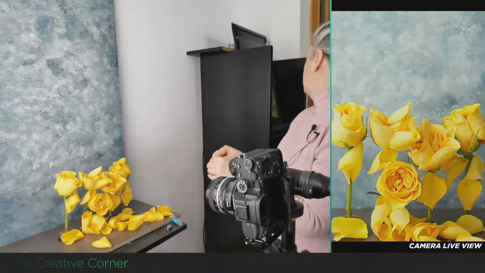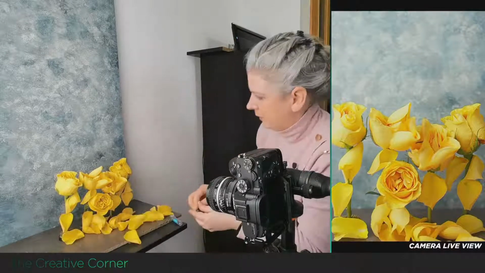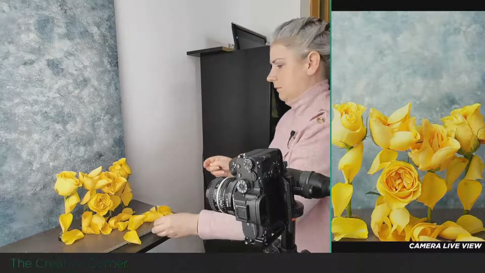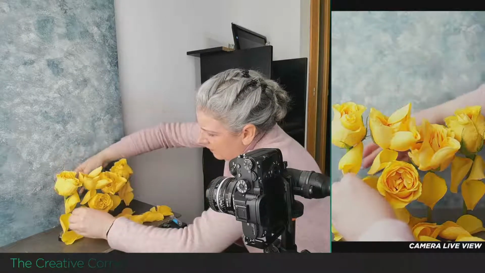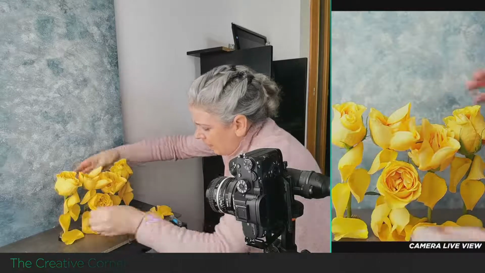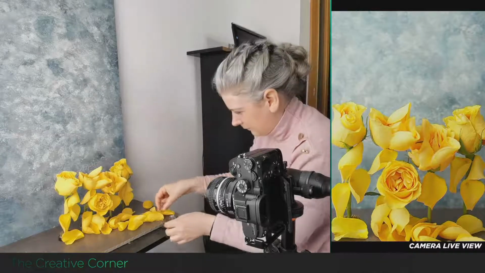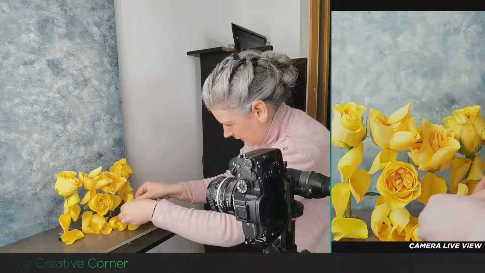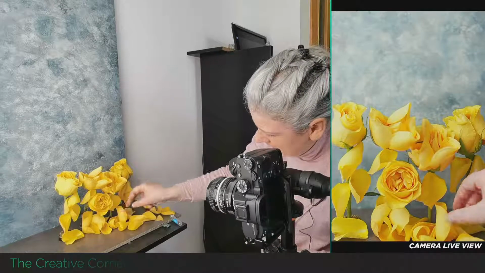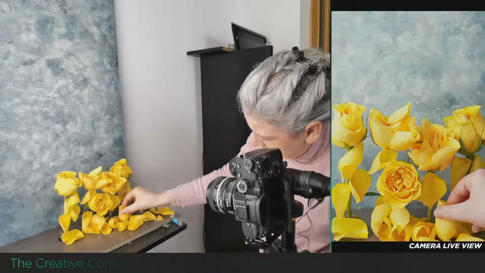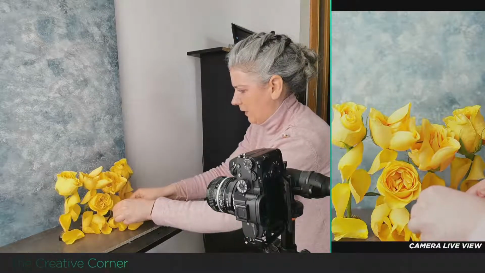So what we might do is see what we can do about that. I have some smaller roses, so we may see if the small roses can help by being filled into those gaps a little bit. So let's just take one of these, and I love the shapes that these petals make as well. They're so pretty. Okay, so towards the camera that way.